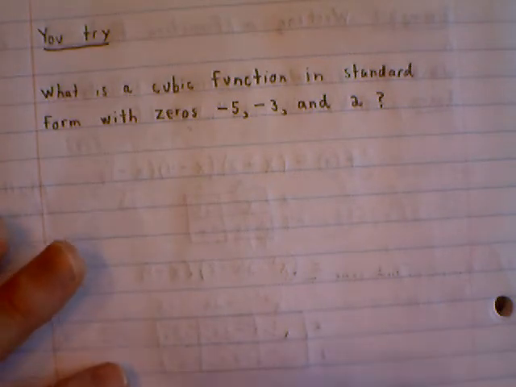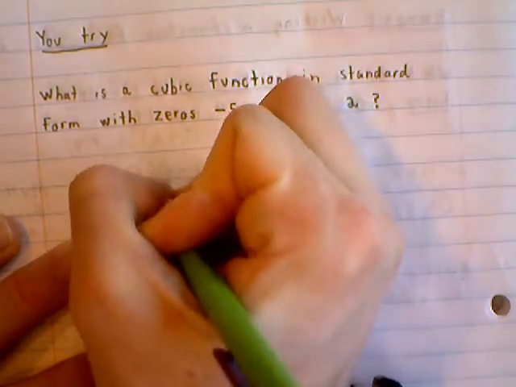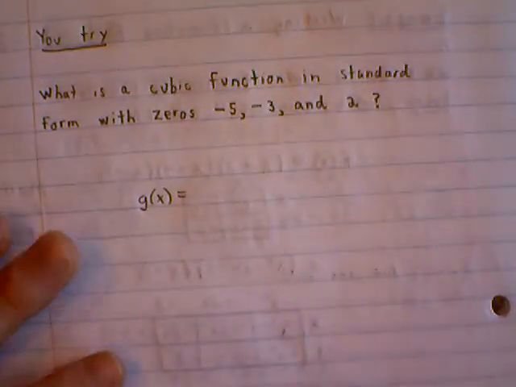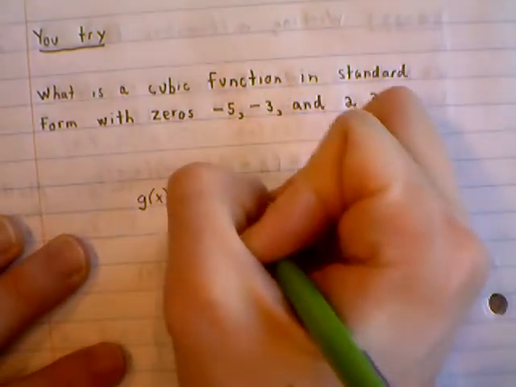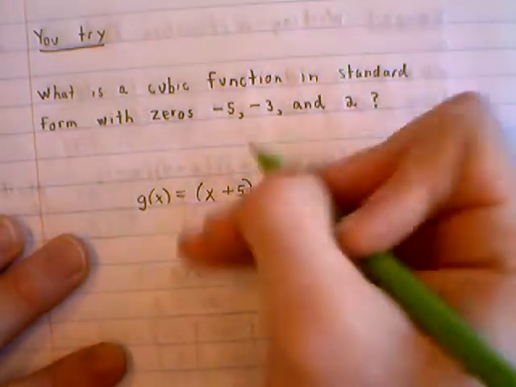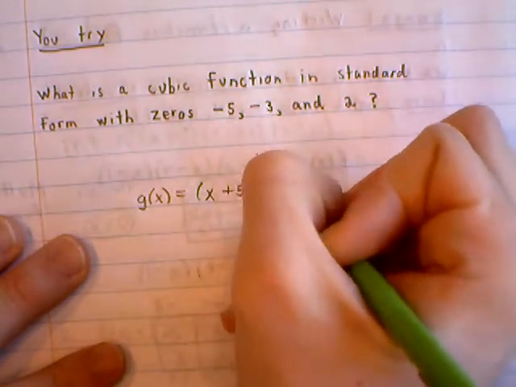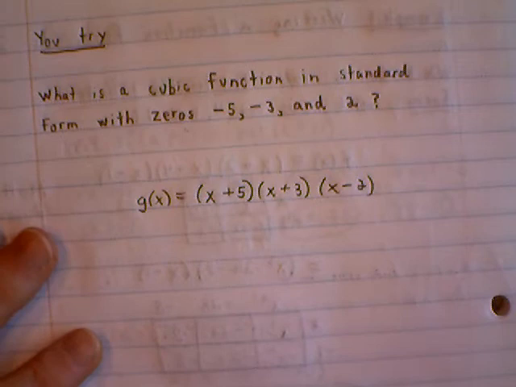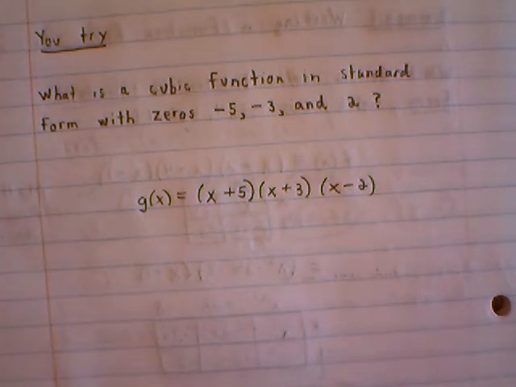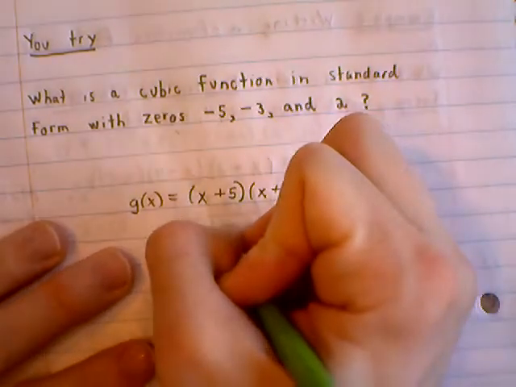All right, step 1, name your function. I'll call it g of x this time. Let's write our factors. That's a negative 5, so I'm going to take the opposite, plus 5. X plus 3 and x minus 2. Next, we'll multiply our first two together.